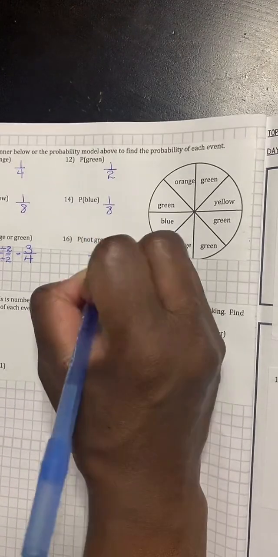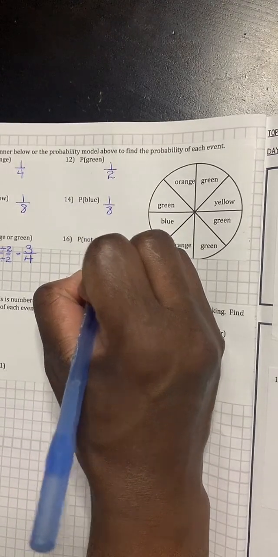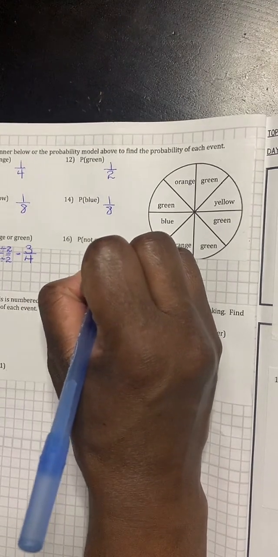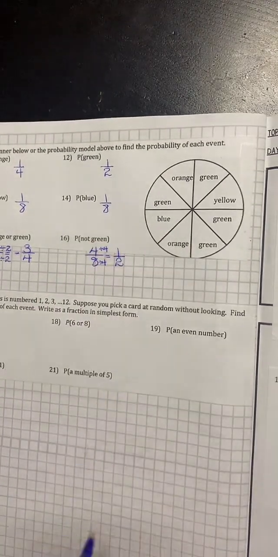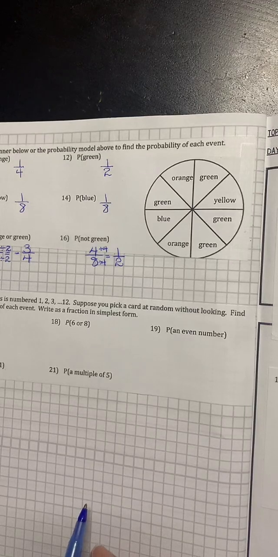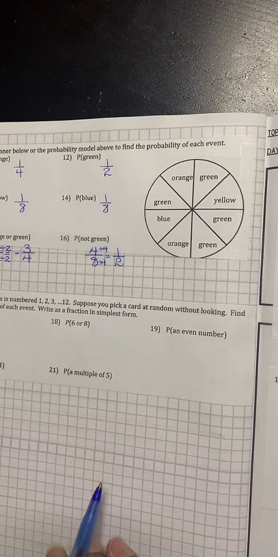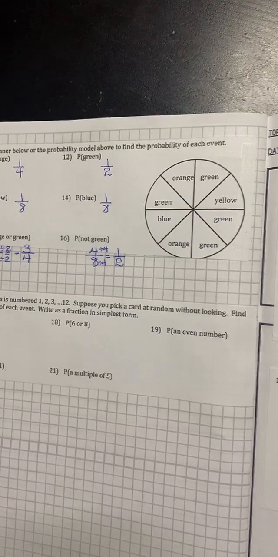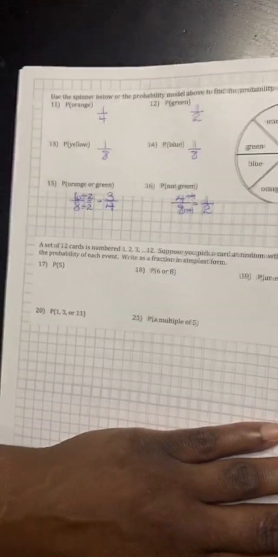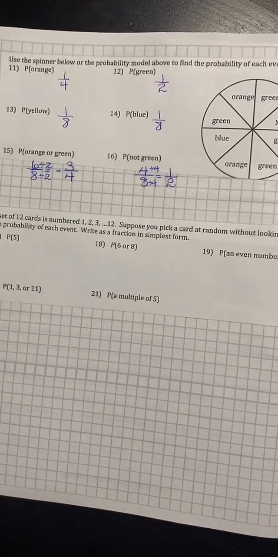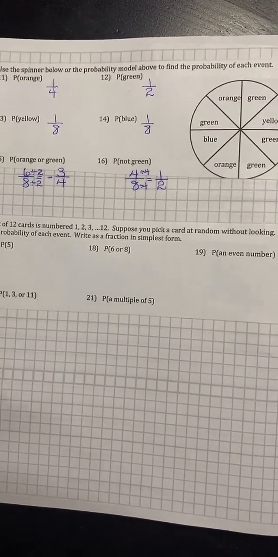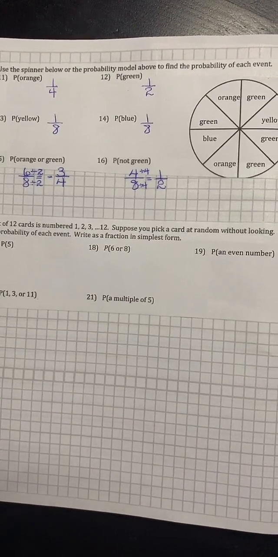They're both even, but 4 and 8 both have 4 in common. The second question. All right. So now let's take a look. This time, I'm going to see if I can shrink it some more.